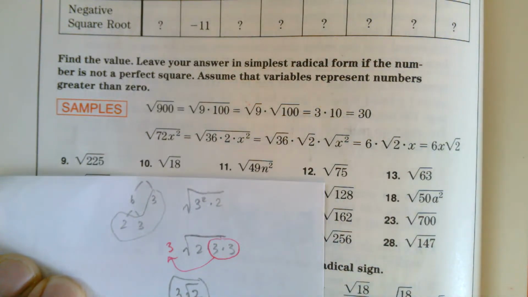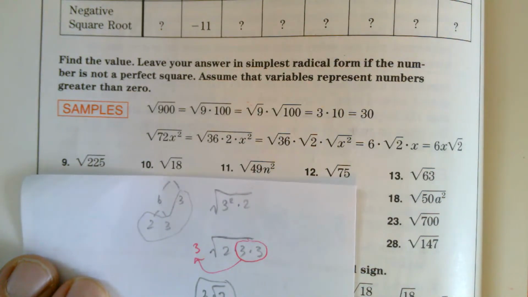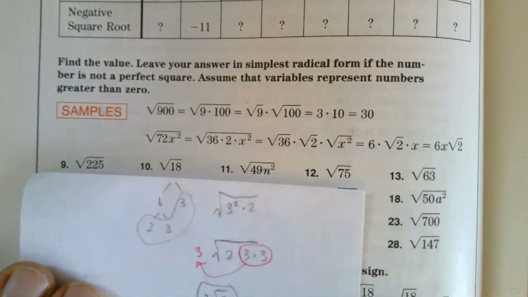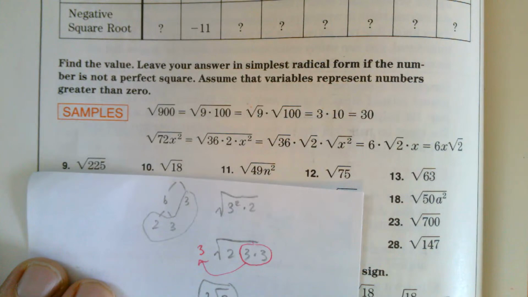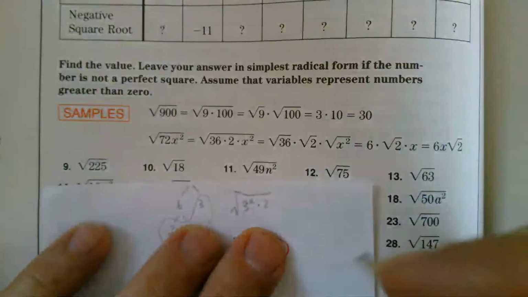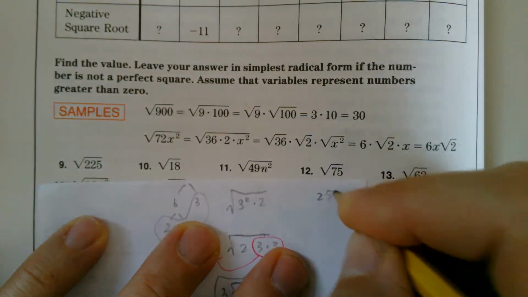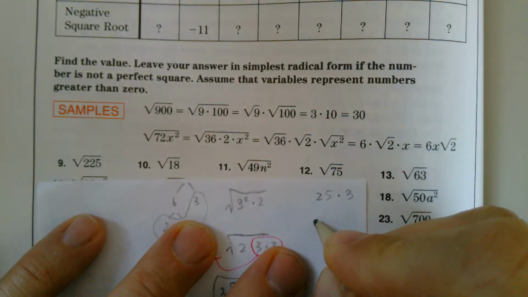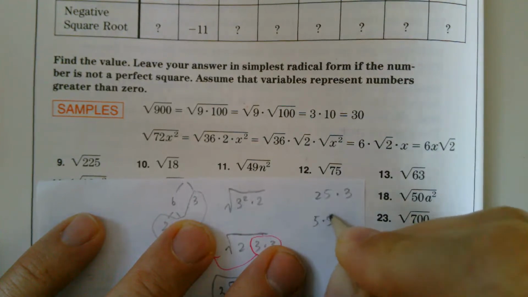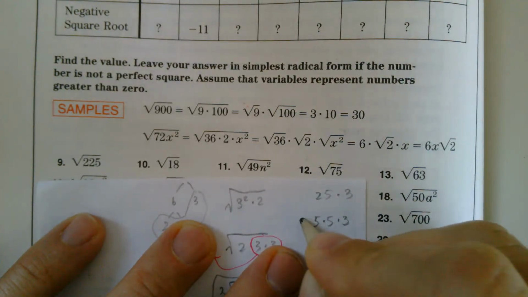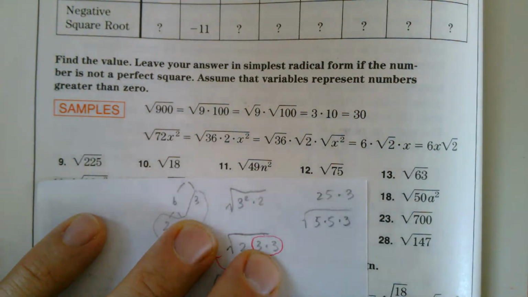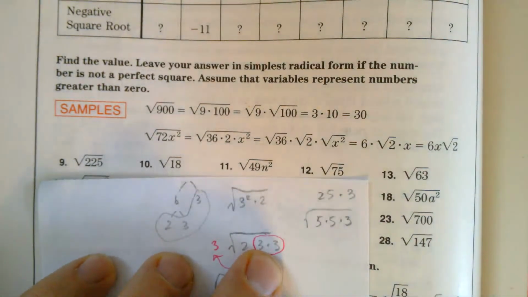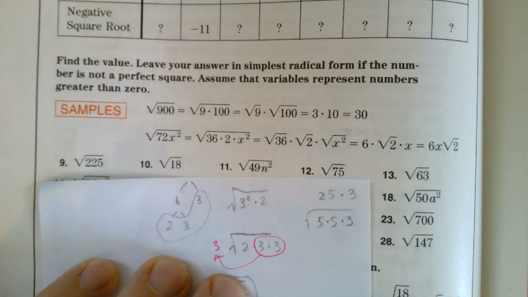75 wouldn't be another square. So can I try that? Yeah, let's try that. So 75. I know 25 can go into it 3 times. 3 is a prime number. 25 we can get 5 times 5. So 3, 5, and 5. So if we leave it with 3, we go 3 times 5 times 5.